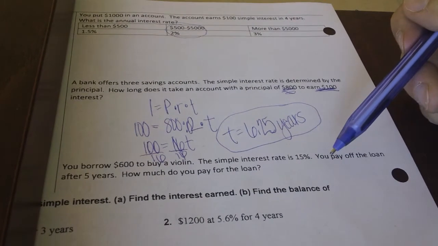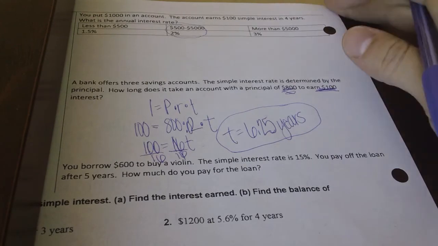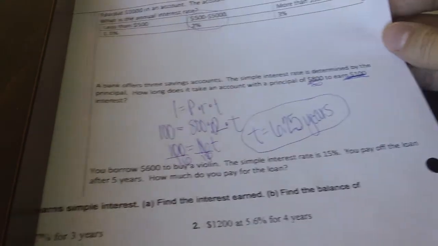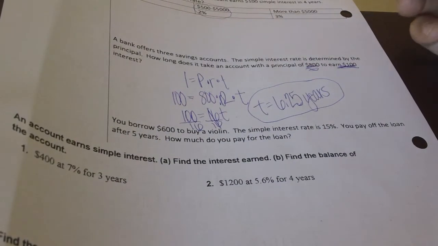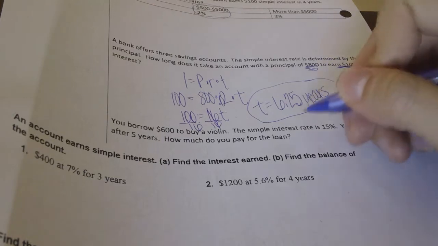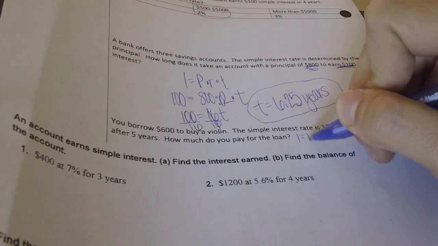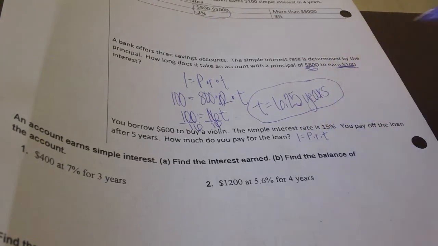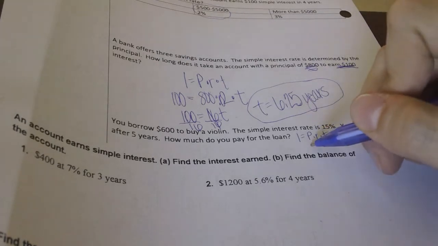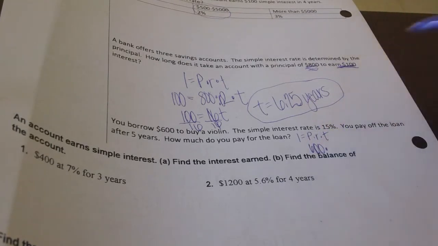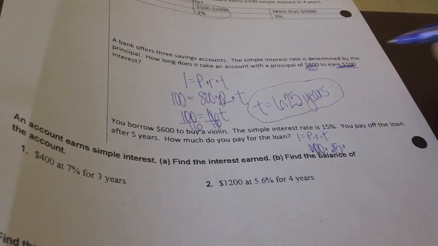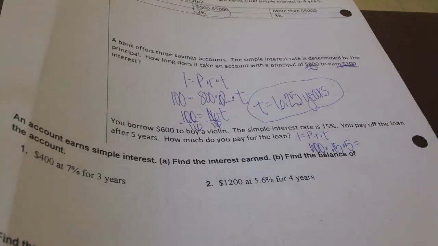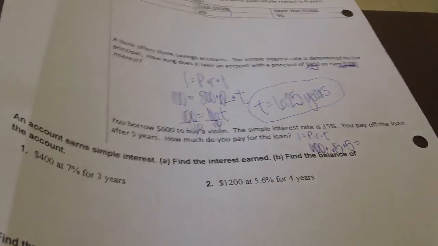So if I have $800 in my bank account at 2% interest, in 6 years I would have made $100. Next one, you borrow $600 to buy a violin. The simple interest rate is 15%. You pay off the loan after 5 years. How much do you pay for the loan? So interest equals principal times rate times time. And I'm looking for 600. The rate is 15%. And the time is 5 years. So I do 600 times 0.15 times 5.